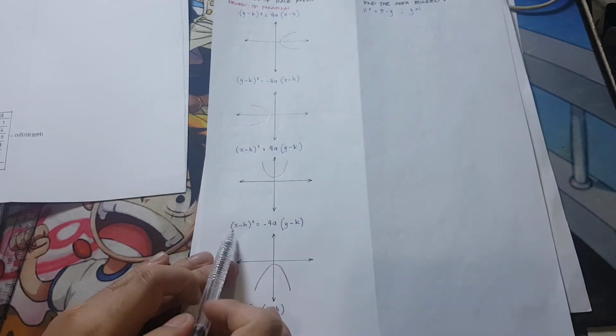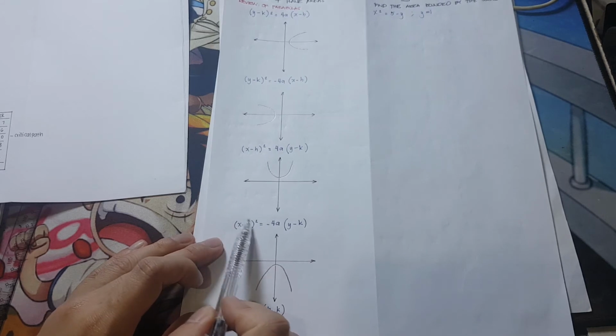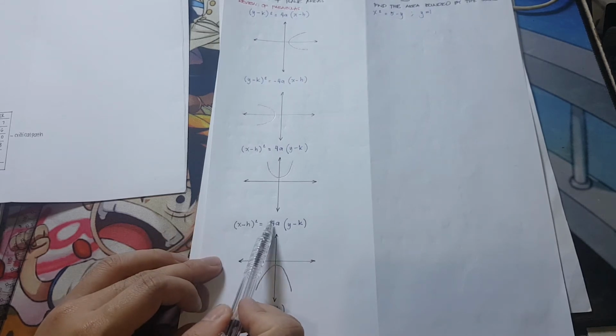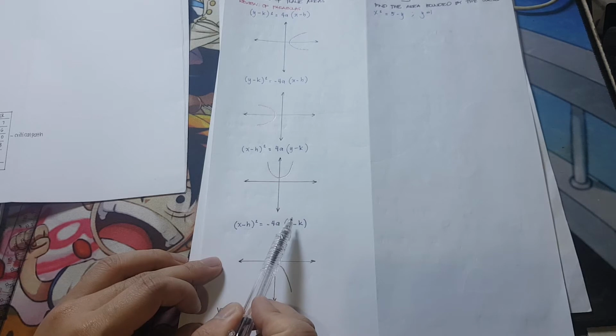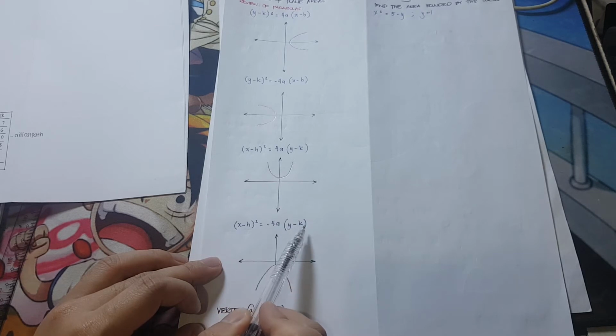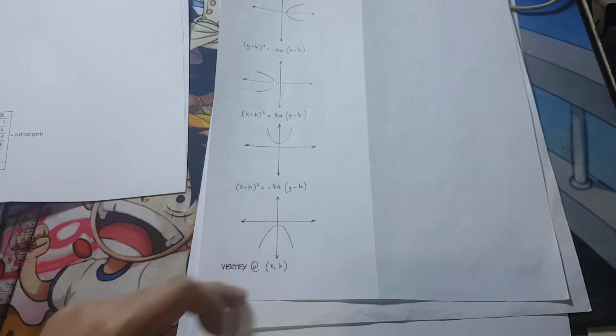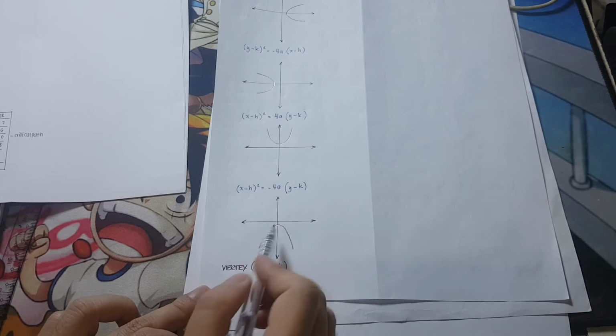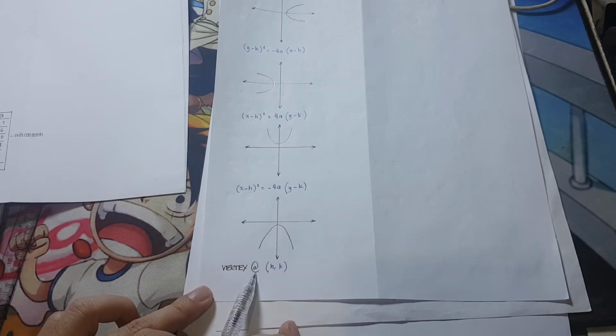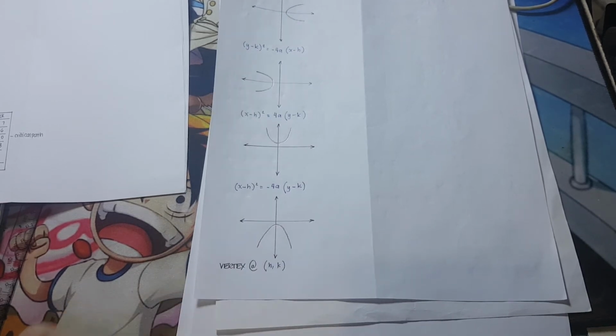And if it is x minus h, quantity squared, equivalent to negative 4a times quantity y minus k, it is concave downwards, where the vertex is located at (h, k).